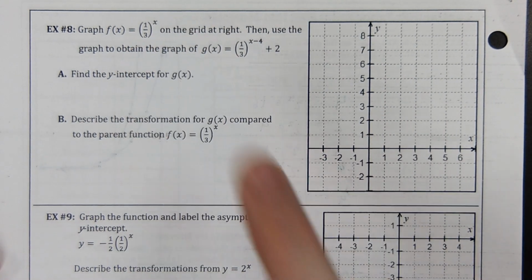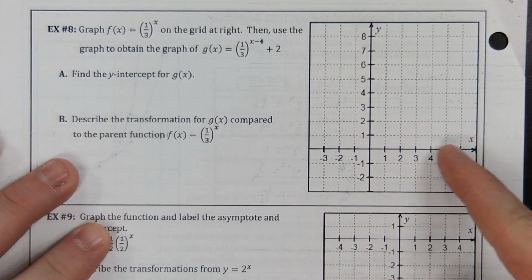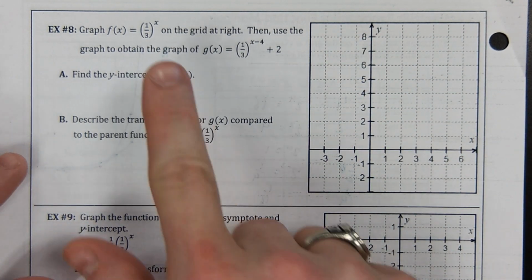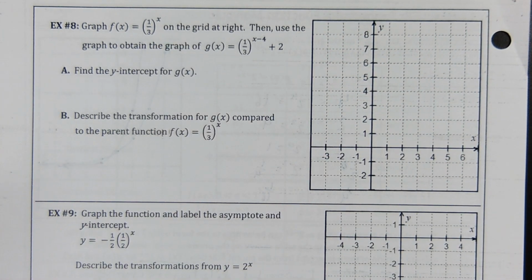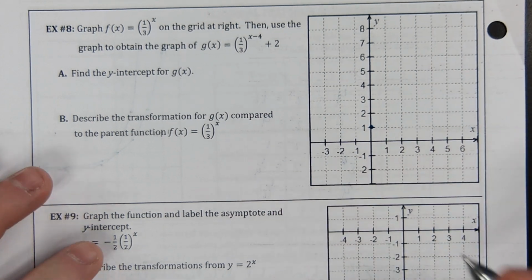We're going to graph 1/3 to the x. This is going to be exponential decay. We recognize it as decay because the base is between 0 and 1. So we know it goes down like that, and it approaches the x-axis because there is no vertical shifting. So it's just a b to the x, which means it automatically goes through (0, 1), like yesterday's b to the x's did.